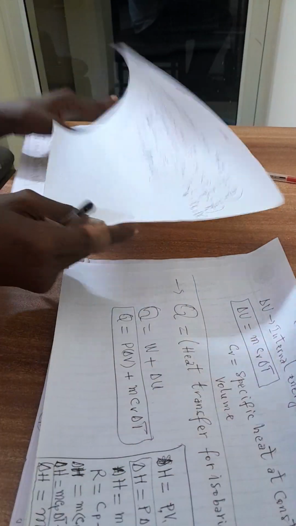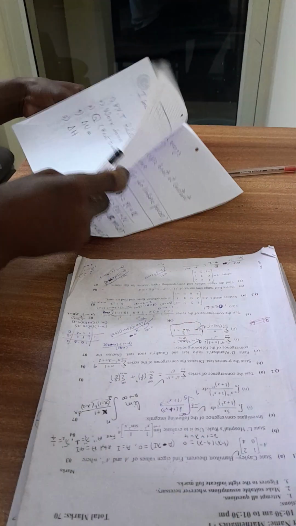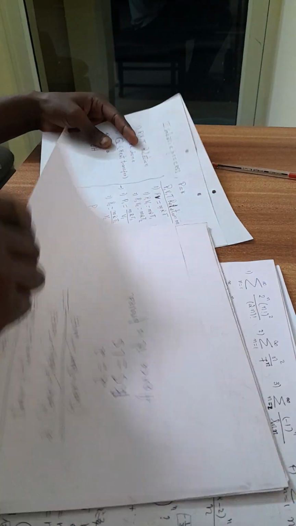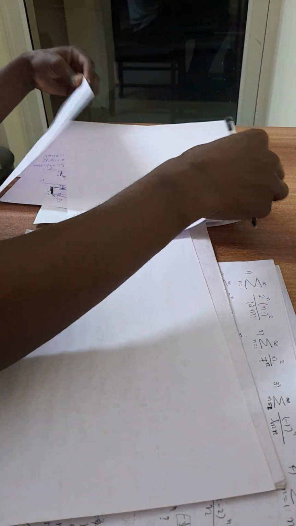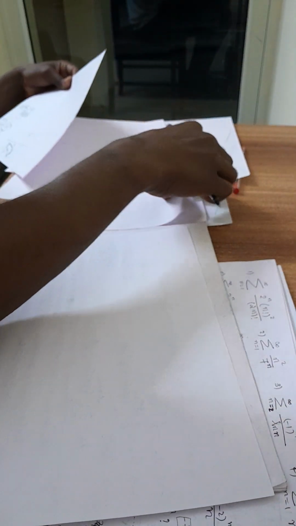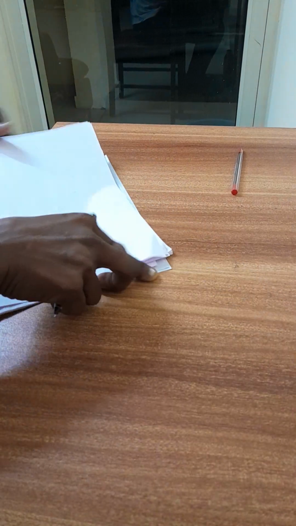Okay. We will do this one. Hey, we are running out of paper now. No more paper. Okay, I could find some papers here. It's okay.